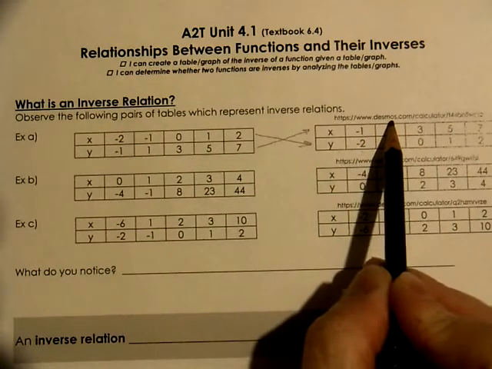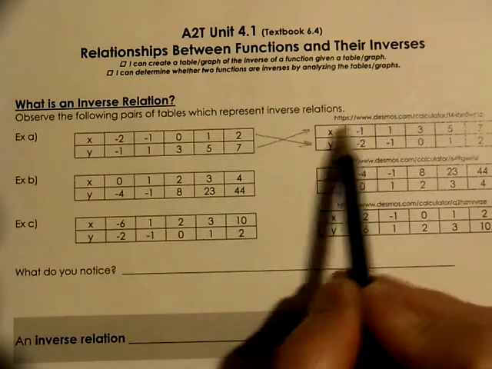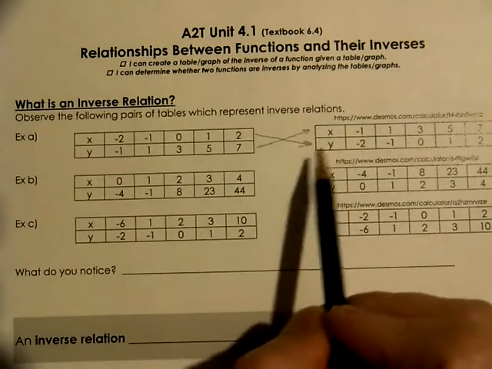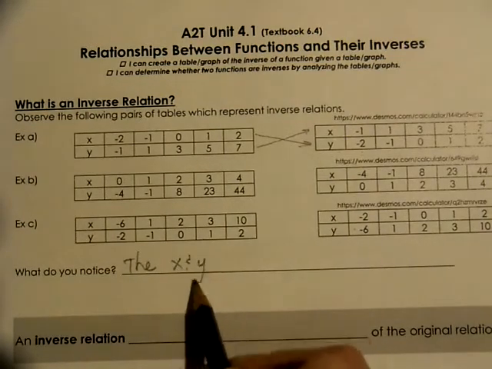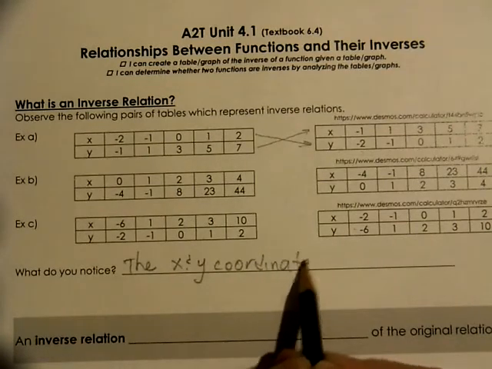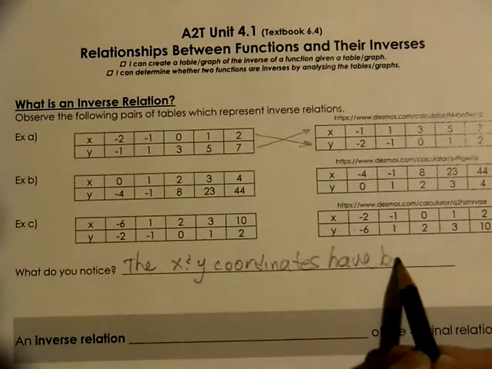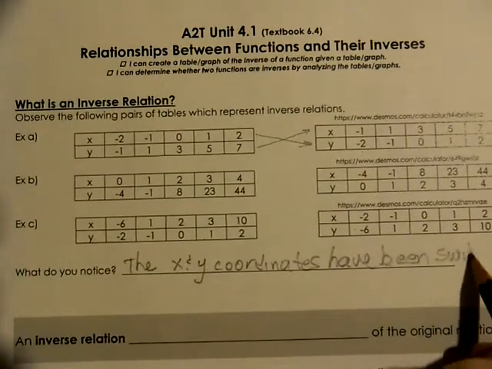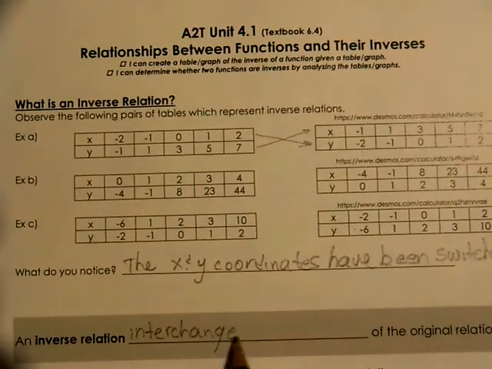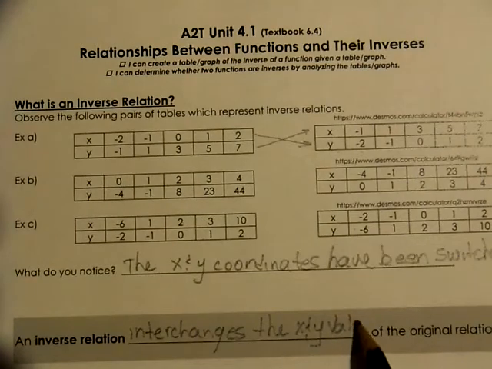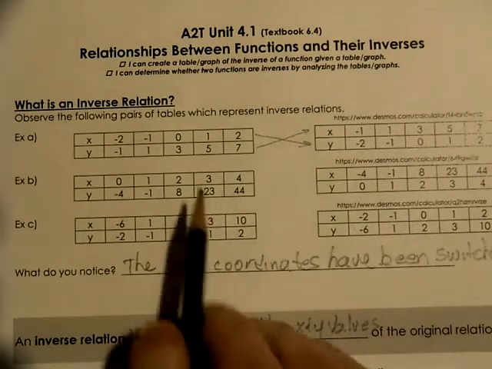I have a Desmos example that you can copy and paste, and you can see the different points in it laid out. Okay, so what do we notice here? The x and y coordinates have been switched. So an inverse relation interchanges the x and y values of the original relation. So you have your original graph.